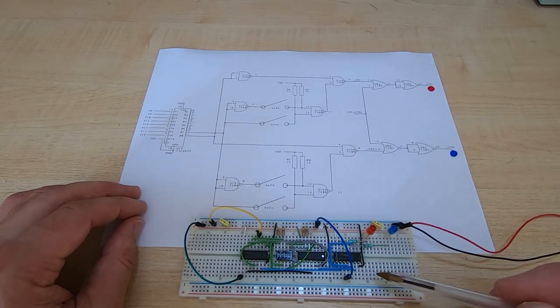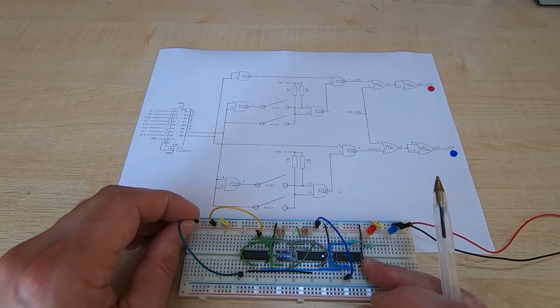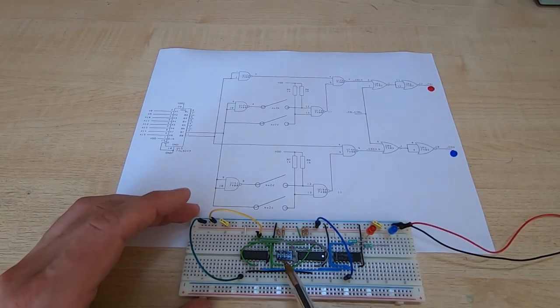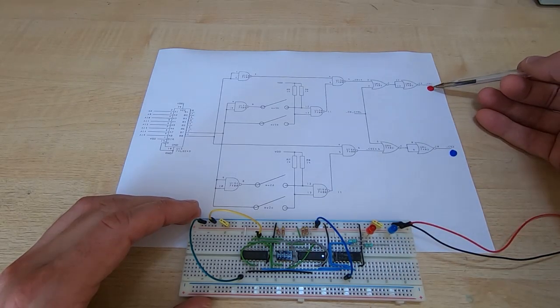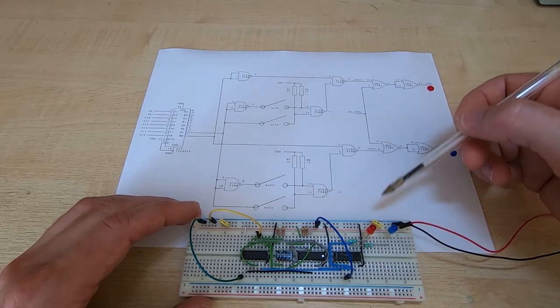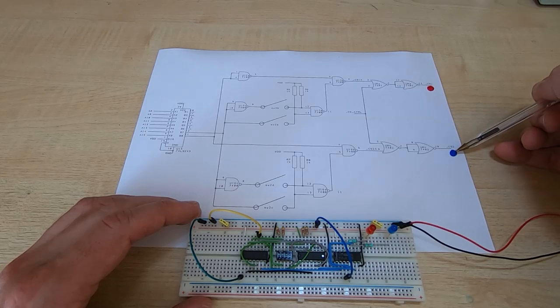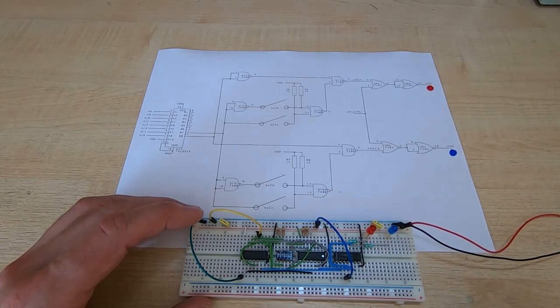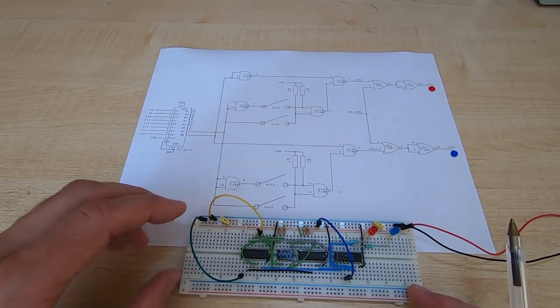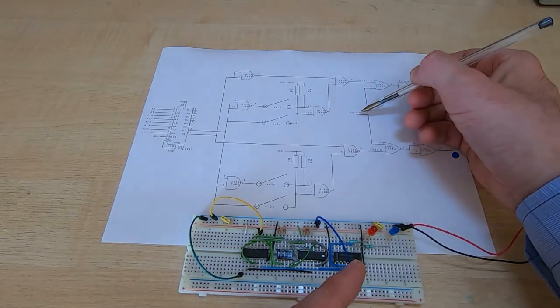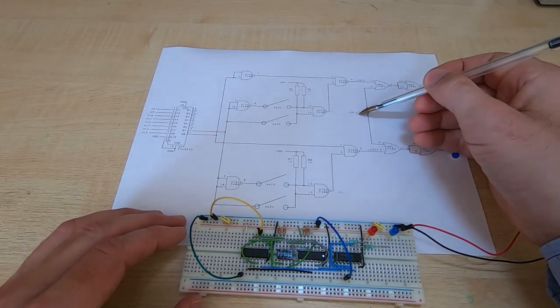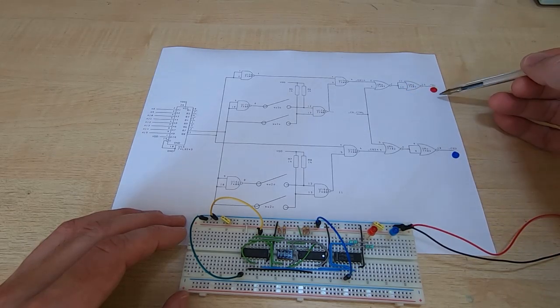So I built this circuit onto this breadboard, and I'll demonstrate the way that the circuit operates. Currently all the switches are on, so we should always select one or other of the 2 devices. If we look at the schematic, I've marked them red and blue, so the red LED is chip select 1 and the blue LED is chip select 2. The yellow wire is A14, the green wire is A15, and then the blue wire is the master chip select, which is this line.